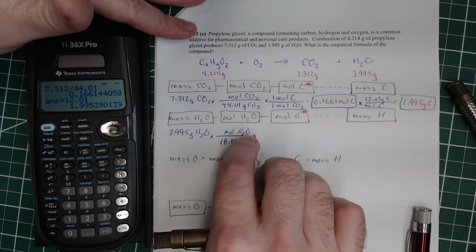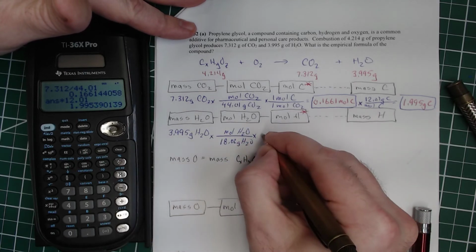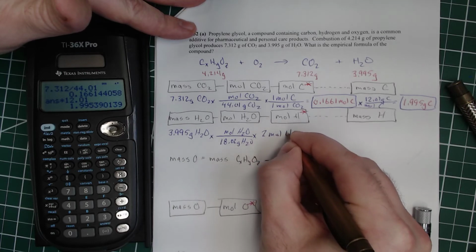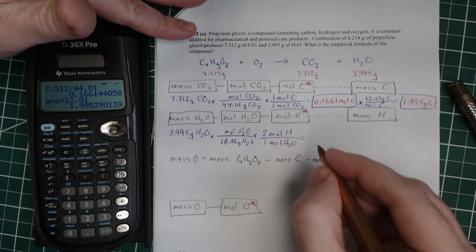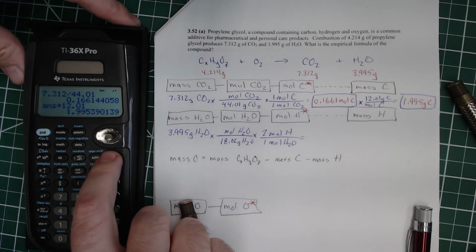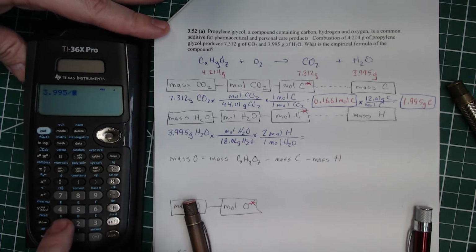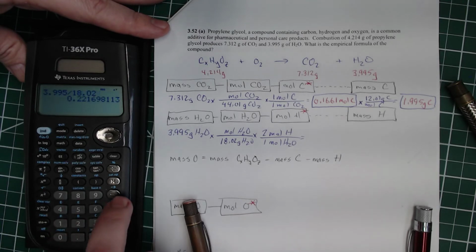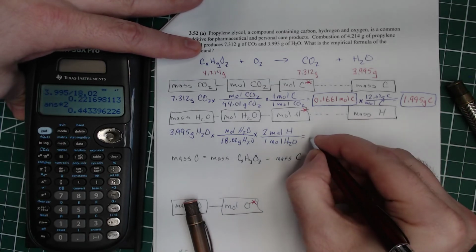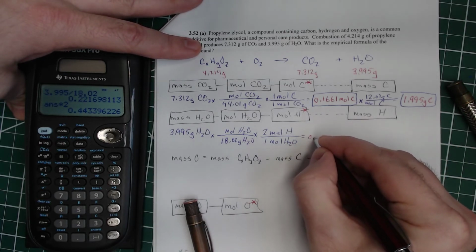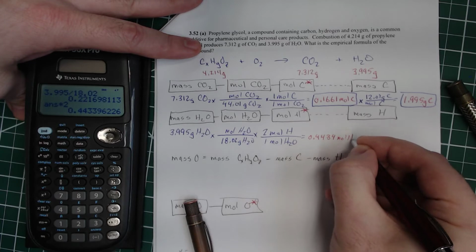Now we want to get the moles of hydrogen. So we want to see how many hydrogens are in each water molecule. That's 2. So we're going to have 2 moles of hydrogen for every 1 mole of H2O. That's going to give us 3.995 divided by 18.02, and then we'll multiply that by 2. And again, this is an important number, so I'm going to write it in red here. So 0.4434 moles of hydrogen.